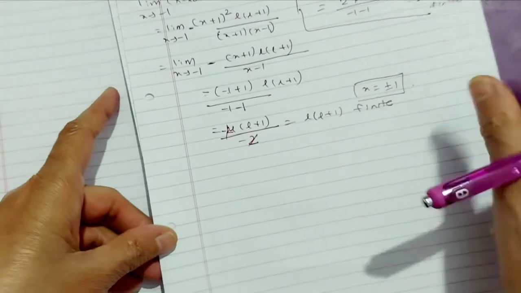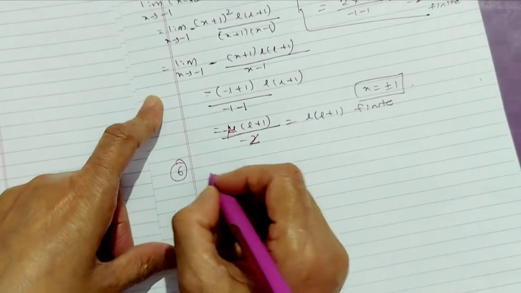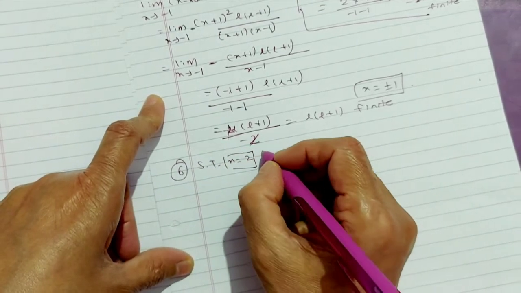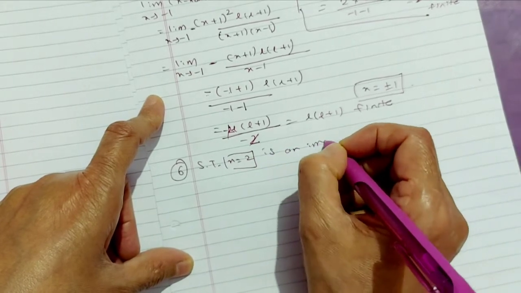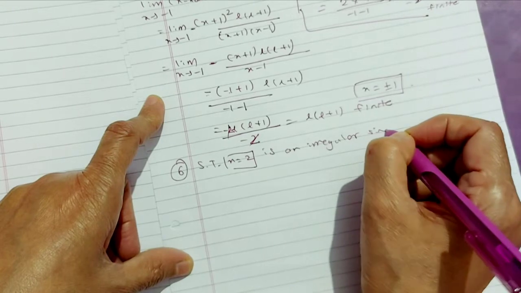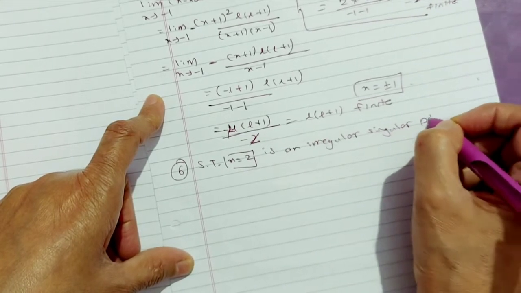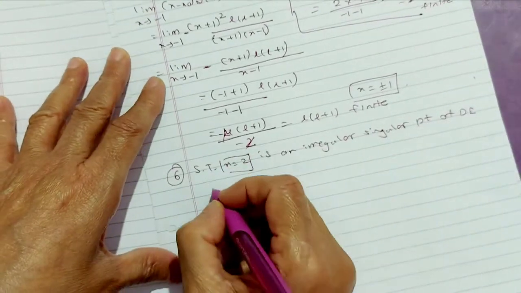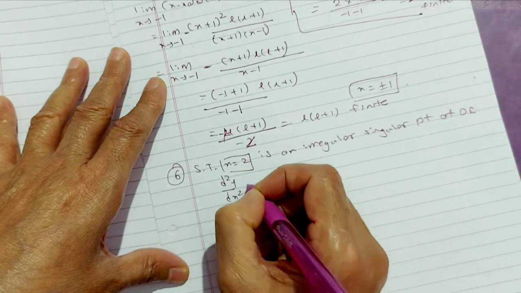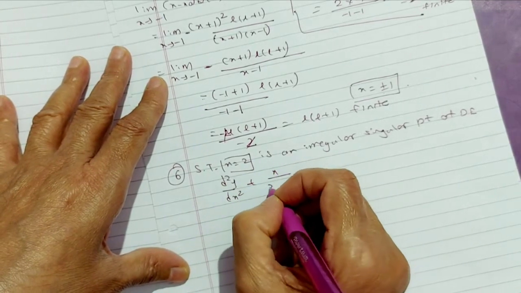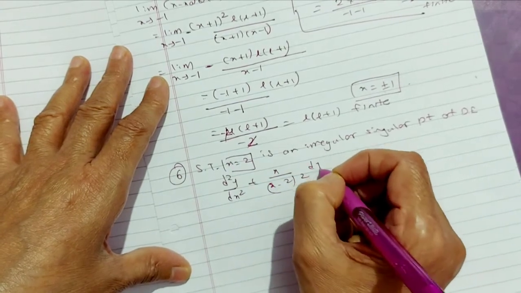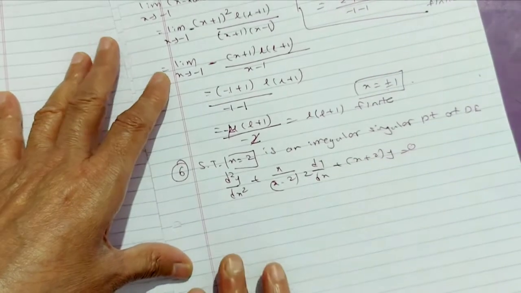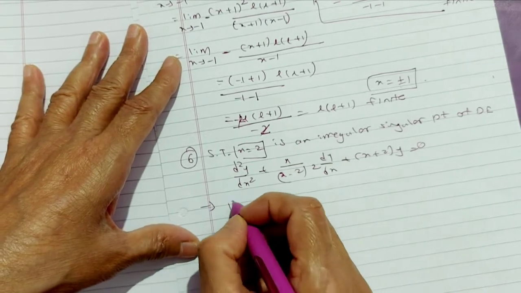So here, next question number 6: show that x is equal to 2 is an irregular singular point of the differential equation. What is the equation? d2y by dx square plus x divided by (x minus 2) bracket square dy by dx plus (x plus 2)y is equal to 0. Okay, so this gives you how much is p of x?